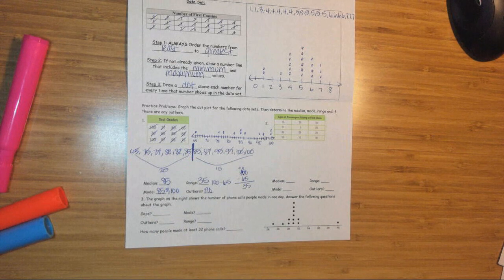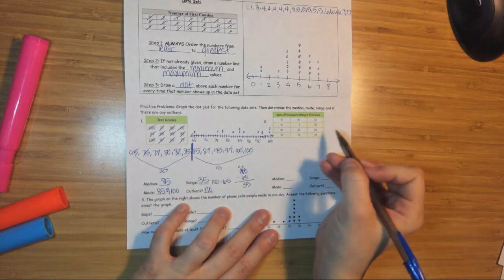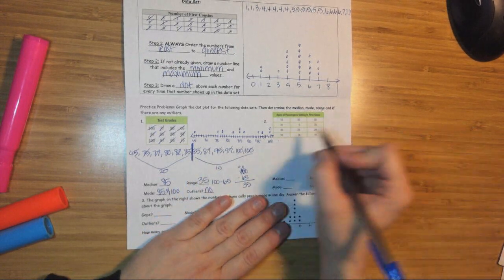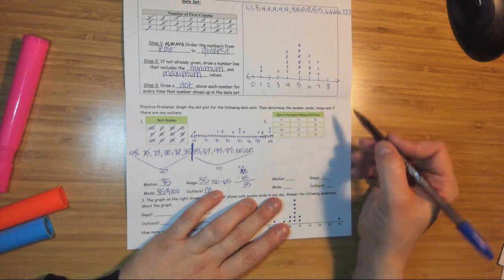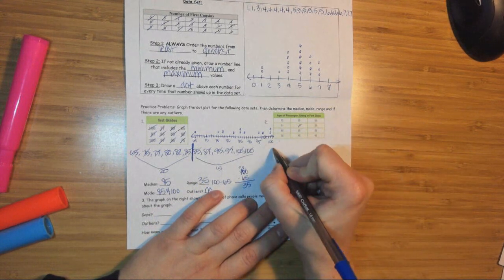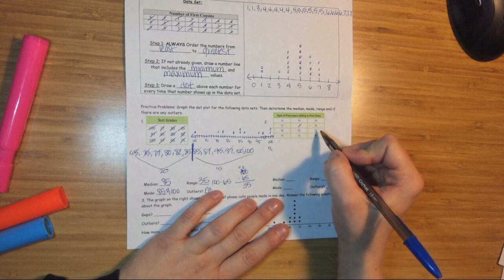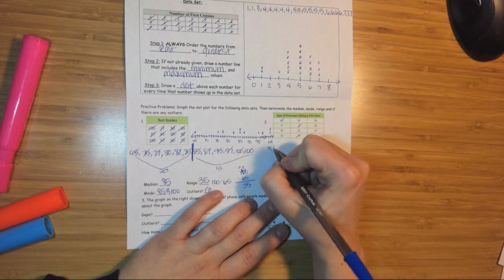Number 2, let's see. I know that I'm going to need some more room than I did last time. So I'm going to write my numbers up here, and I'm going to try and fit them all in. I'm going to have to write small. So smallest number is 5. Then I've got, so next one would be 15. I've got 2 of those.